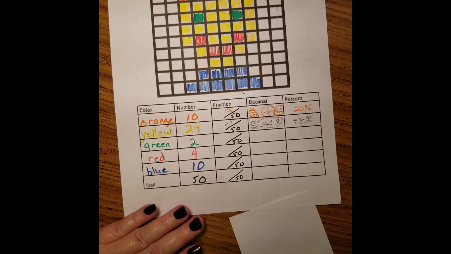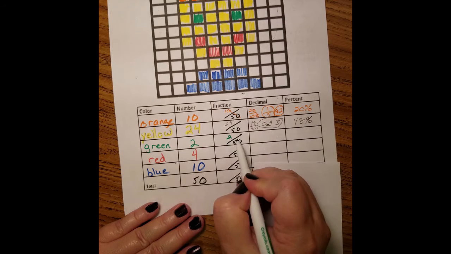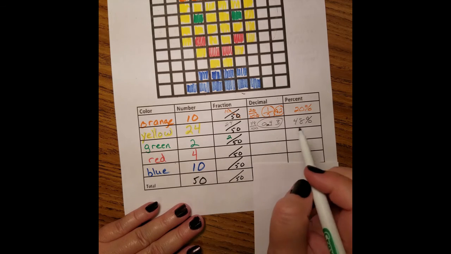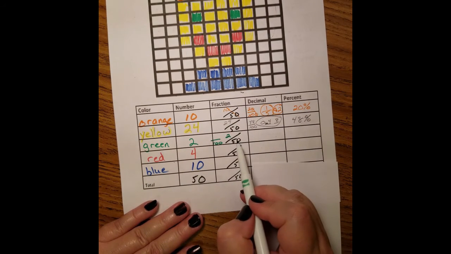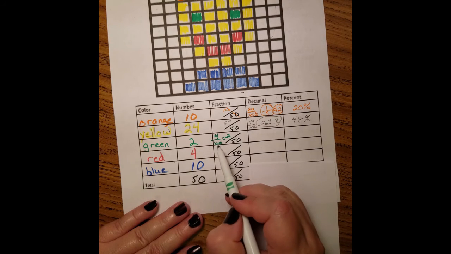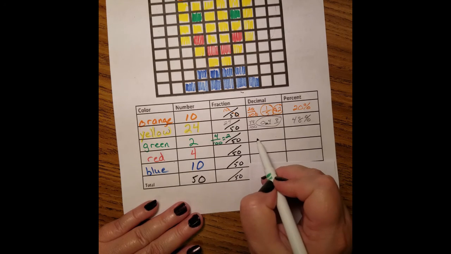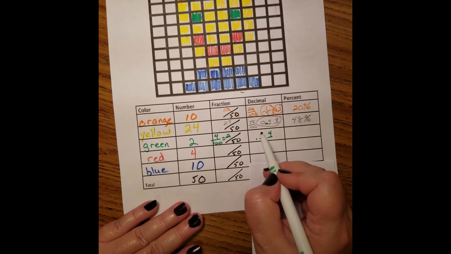The next one, on green, we have 2, so it's 2 out of 50. So we're going to change that over 100. 50 times 2 is 100, 2 times 2 is 4, 4 over 100. So that's tenths, hundredths, so the 4 ends there. We need to put a 0 in front.